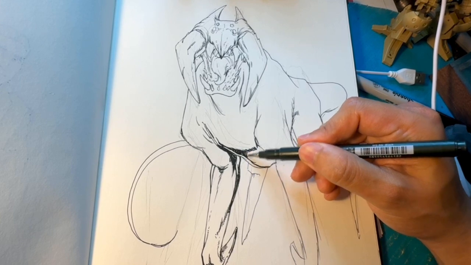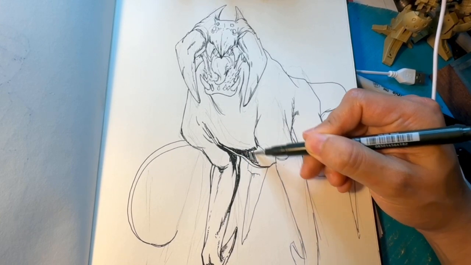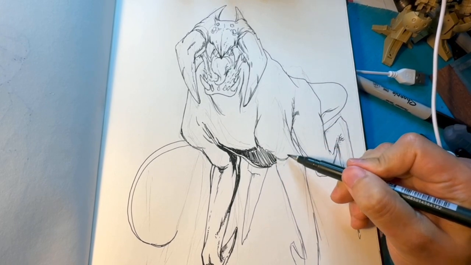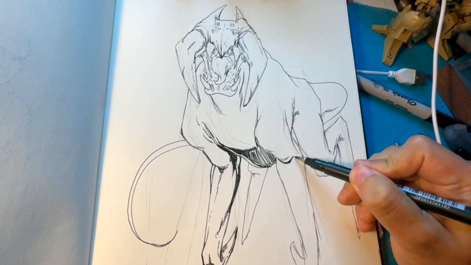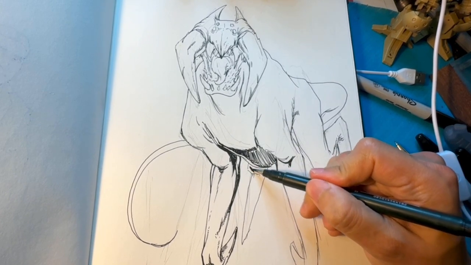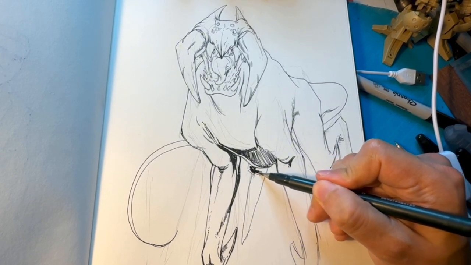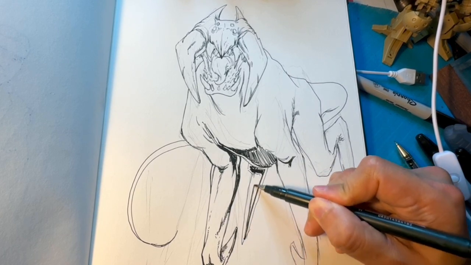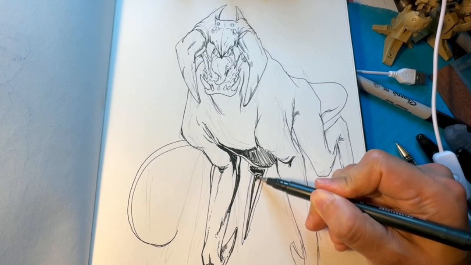So maybe this portion under the body here, right? This portion of the body. And this part where he's folding. That'll be probably more with the other pen. And then over here in the back.